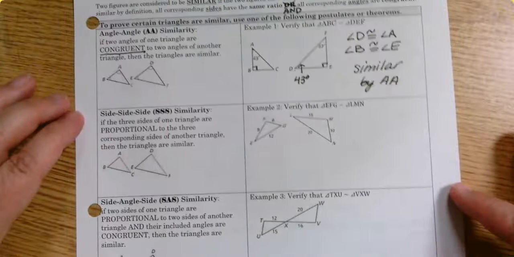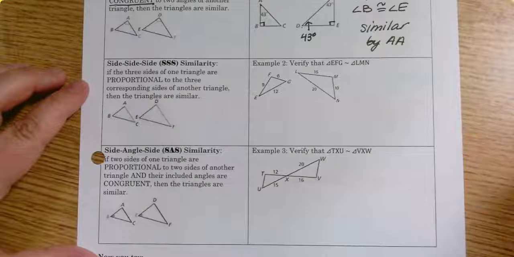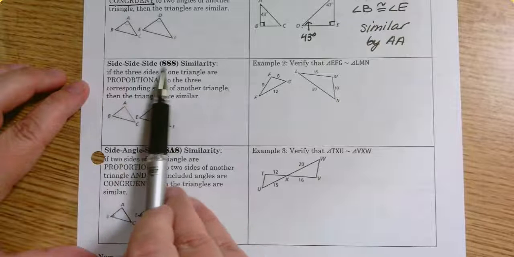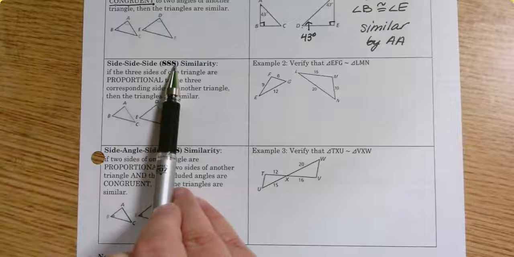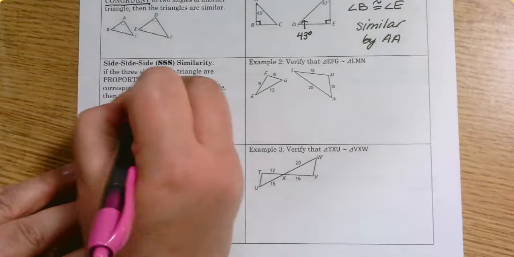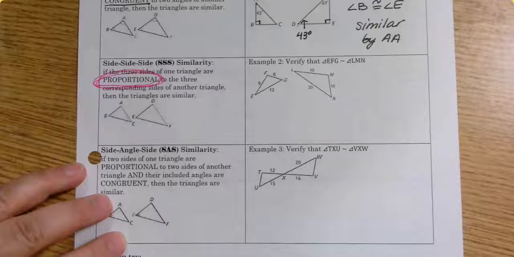The next triangle similarity postulate, or excuse me, not congruence. It's very easy to make that mistake. Similarity, not congruence. Side, side, side. Okay, so we had one of those for congruence too. Here's the difference. We're not talking about sides being all the same. We're talking about them being proportional, not congruent. I got to change colors for that. Proportional in hot pink. They don't have to be the same. They have to be proportional.